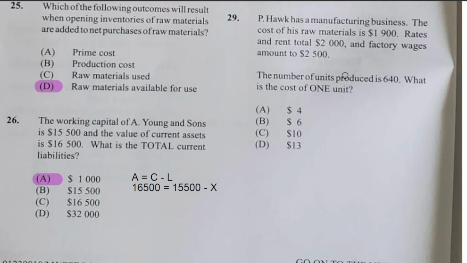Cost per unit. So let's go through here. The cost of the raw material is $1,900. Rates and rents, I would assume these are also part of the factory overhead. And factory wages amount to, this is direct wage.